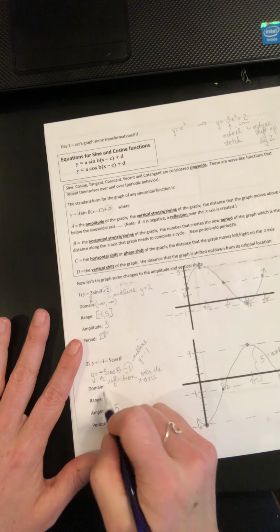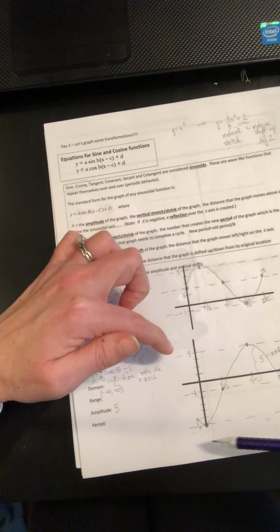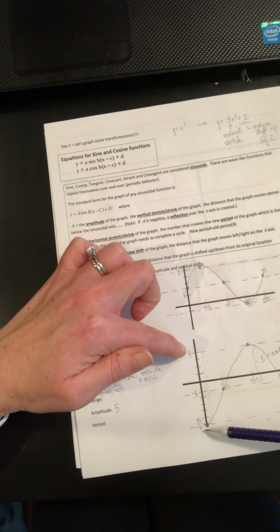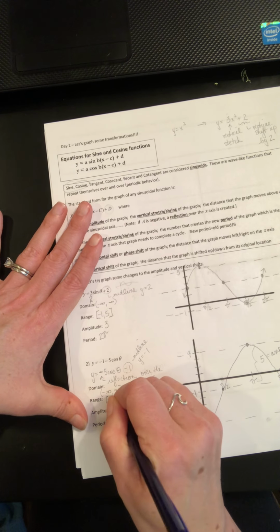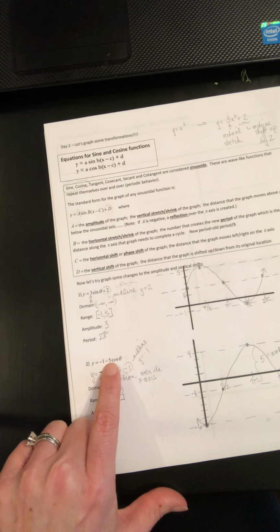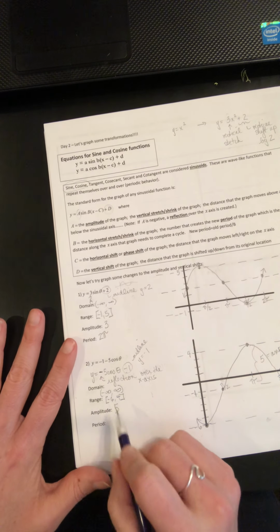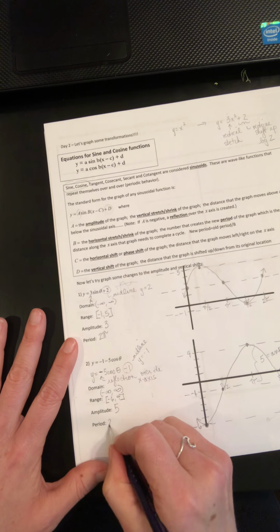My domain is all real numbers. My range, again, you can pull it right off your values, is going to be from -6 to 4, inclusive. Your amplitude is 5 because that's the coefficient of the cosine function. And then my period, again, we have not stretched this or compressed this or shifted it at all. There's no change to the theta, so it's just regular 2 pi.